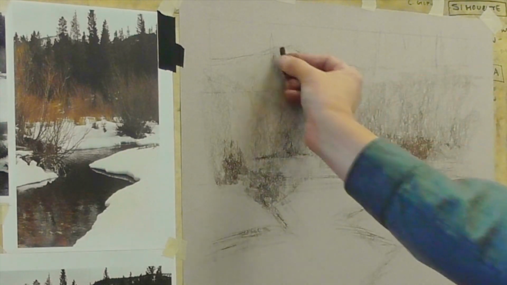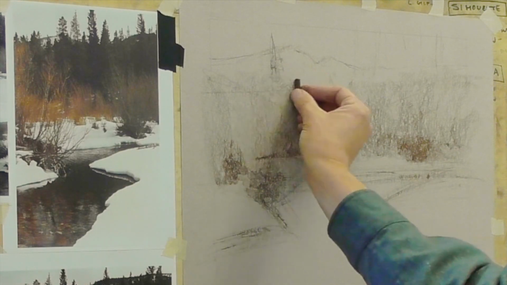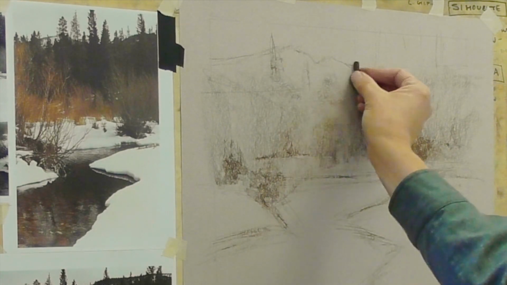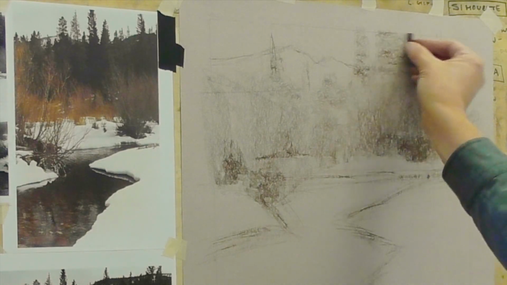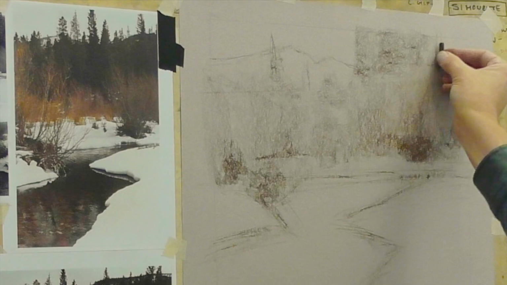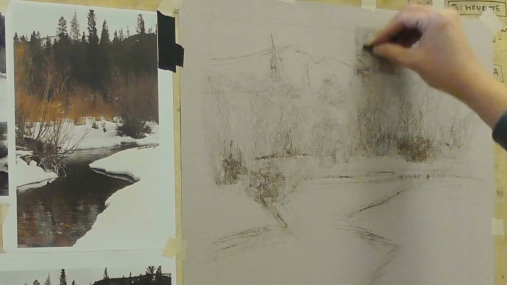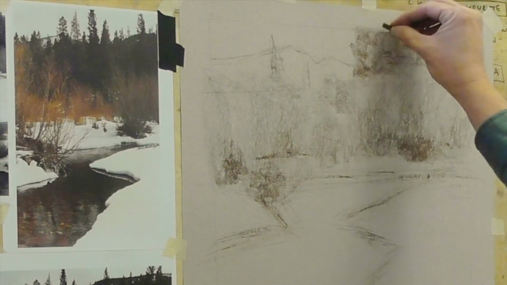So now the pines, let's just rough them in. This essentially is giving me the values that I want to look for. I can go over these values now with other colors, but it's essentially giving me the big, broad value shapes.